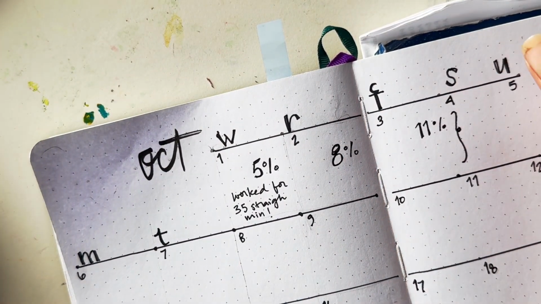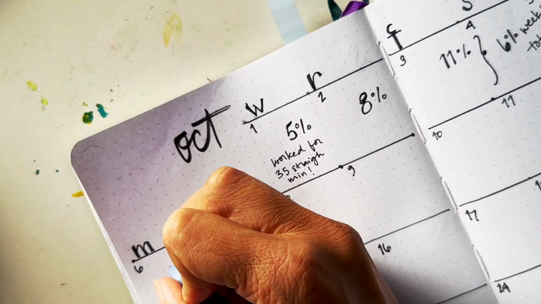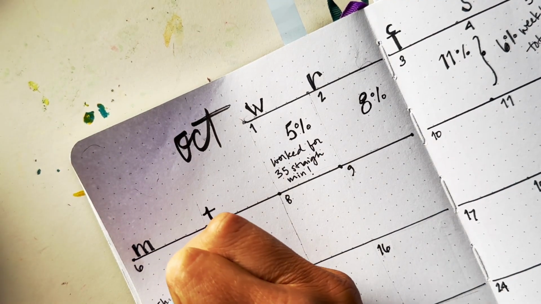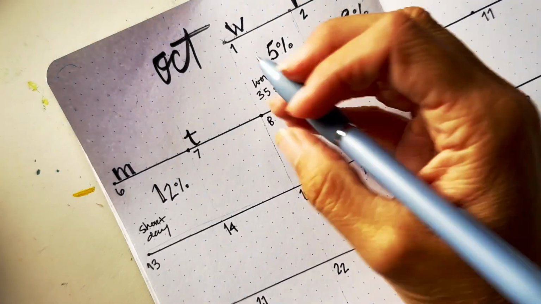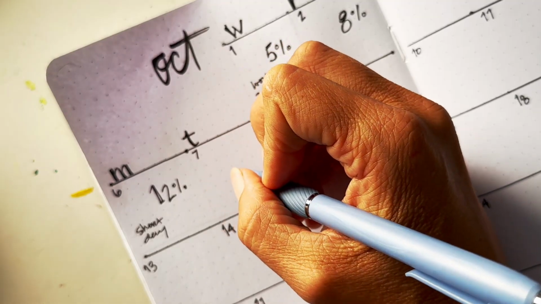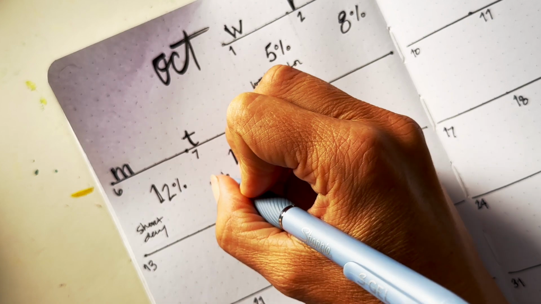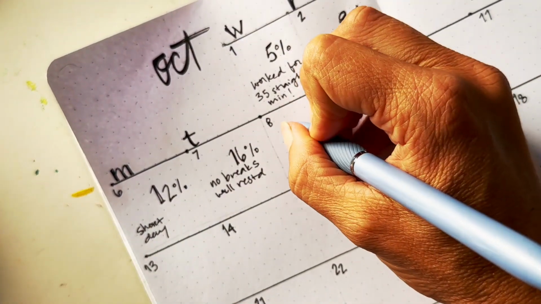For example, over here I put that I made 6% during the week at the end of the week using a bracket. Here at the following week, I'm going to go ahead and keep using nice big numbers to indicate the percentage that I am at in the class. I'm going to indicate on Monday that it's a short day and that I'm starting the year at 12%. As you're going through the week, you are going to put the percentage that you are at each day.